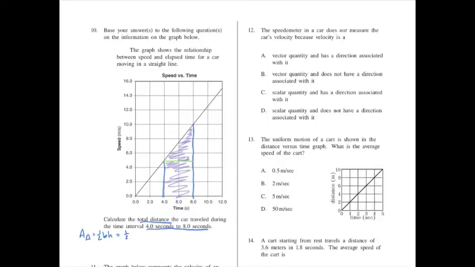When you take the area of the triangle, 1/2 base times height, 1/2 times 4 seconds times 5 meters per second should get us 10 meters. And then the rectangle section, base times height, 4 seconds times 5 meters per second, and that gets us 20 meters. Last thing, you have to add them up and you get 30 meters total.